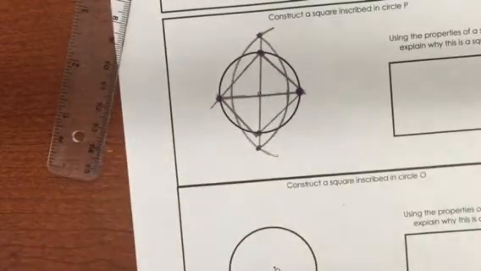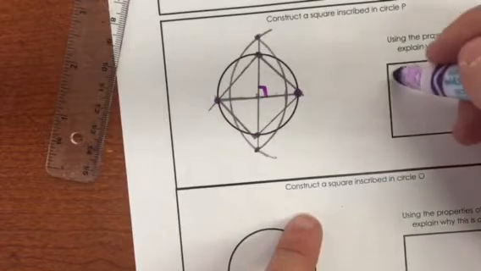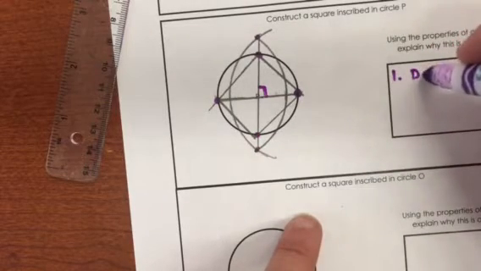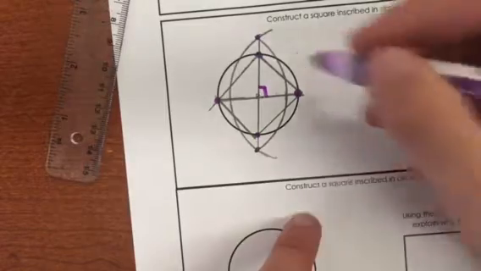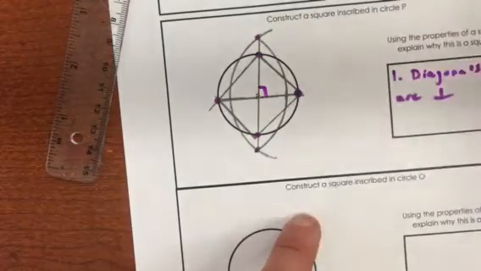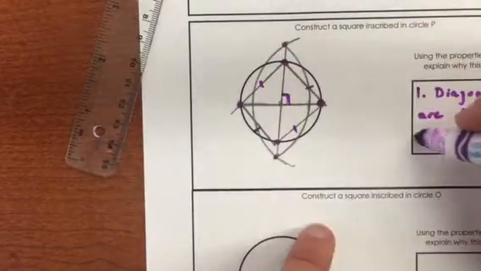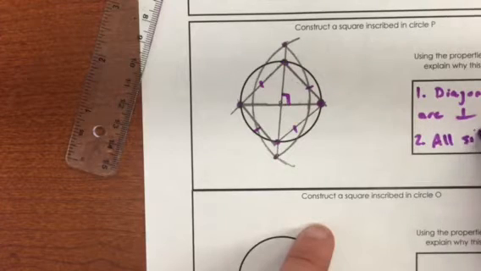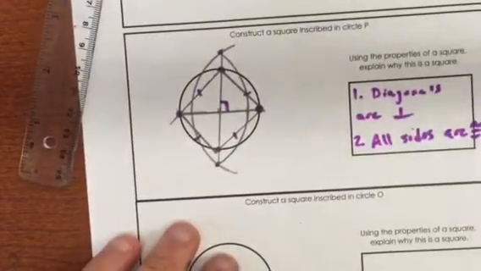What are some properties that I know that make this a square? Well, we know that this is a perpendicular bisector. So one property I know is that the diagonals are perpendicular. You see? The diagonals here are actually perpendicular to each other. That's why we did the perpendicular bisector. I also know that all sides are congruent in this one. So all sides are congruent. Nice. Okay, those are a few properties that we see here.